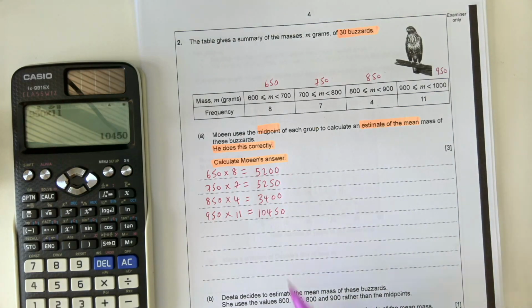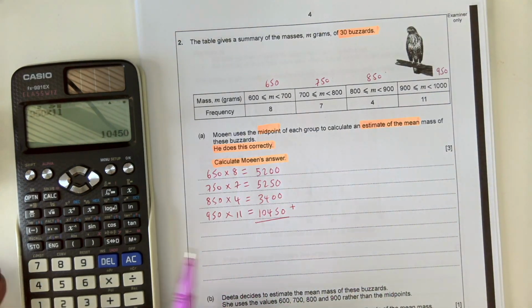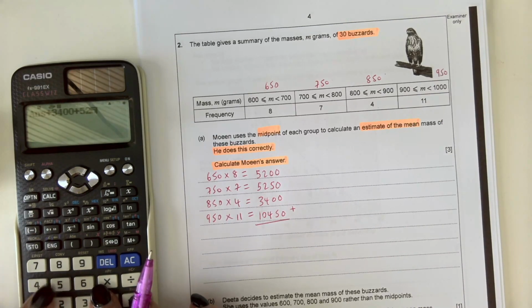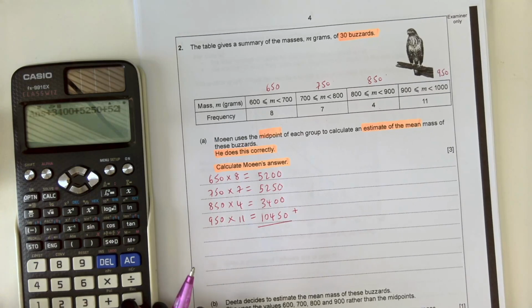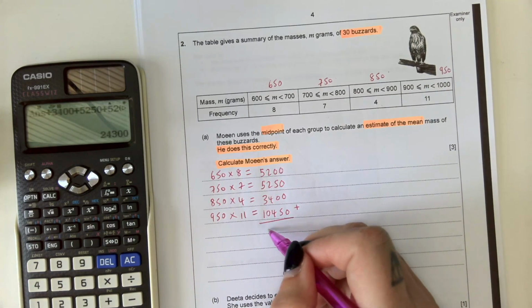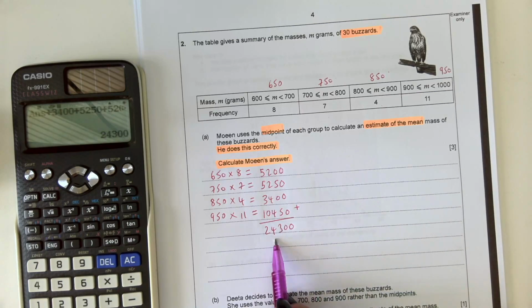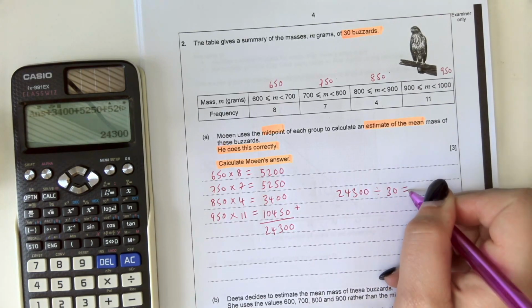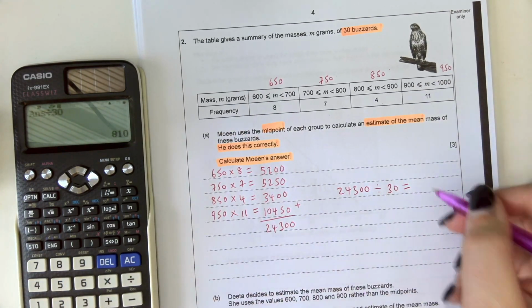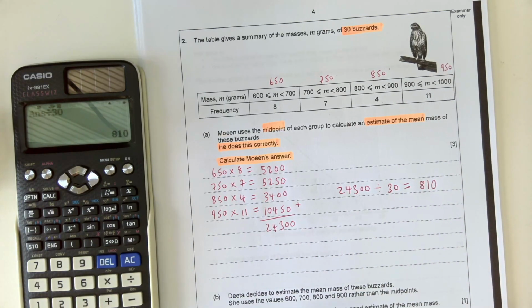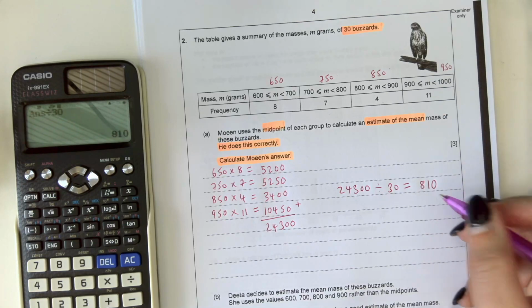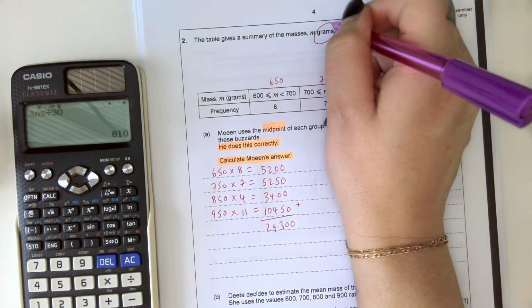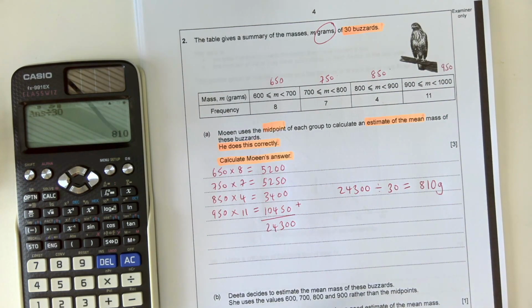Okay, so to estimate the mean, we're going to total these together. And then we're going to divide this total by the total number of buzzards. So 24,300 divided by 30. Remember, leaving things in our calculator makes life a little bit easier, so we don't have to enter digits in and potentially make some errors. So I get an estimate of the mean mass of the buzzards as 810, and we're working in grams, so I'm going to pop grams there next to my answer.